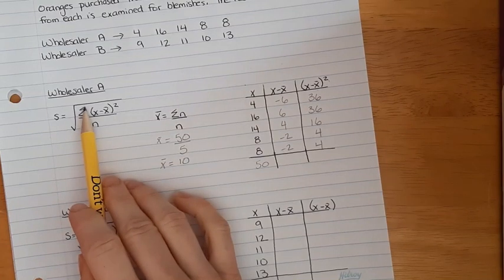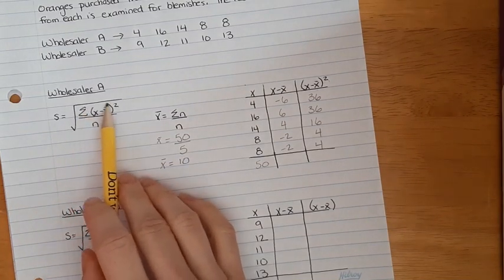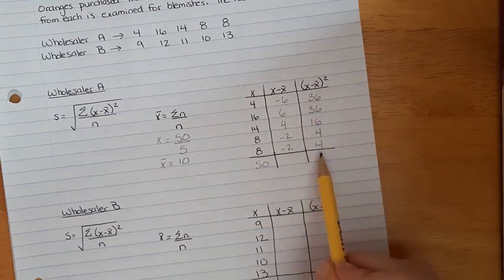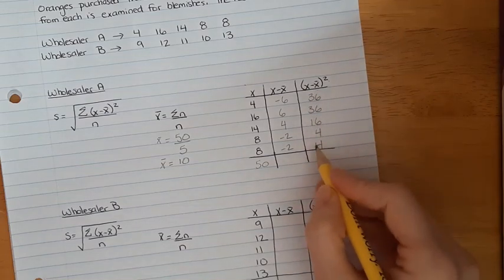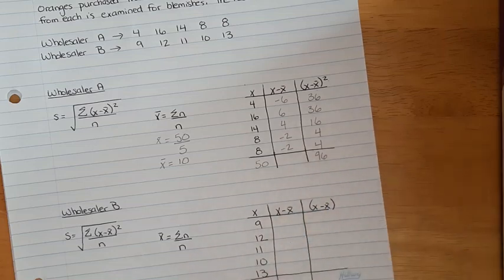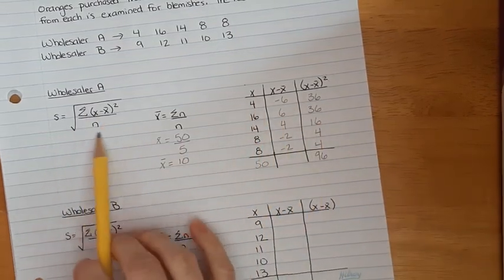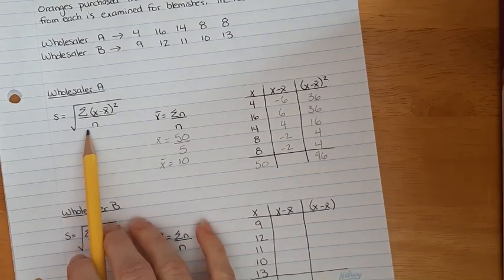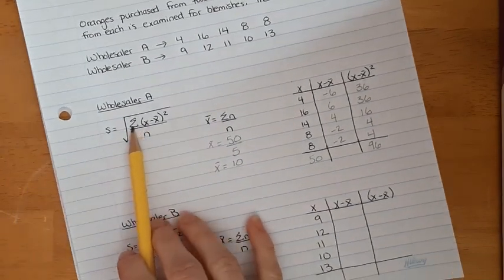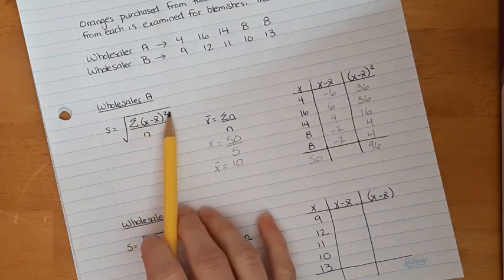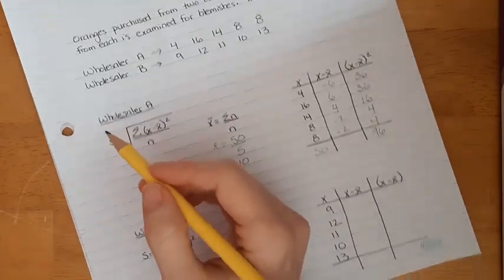So the next part that we need is the sum of all of these differences that we just squared. I just squared all the differences, so now I'm going to take the sum of all of these, and if I add that all up, I get 96. Once you do this chart, using this formula is not so bad, because we already have figured out this top number, which is just a single number. The sum of all those differences squared is 96.